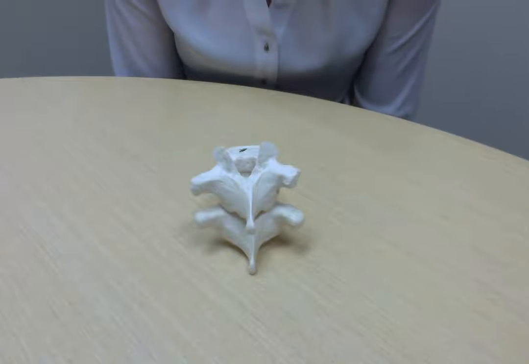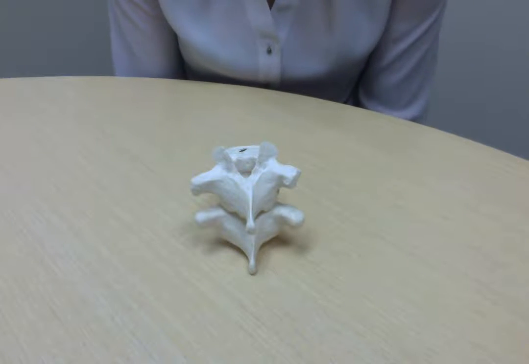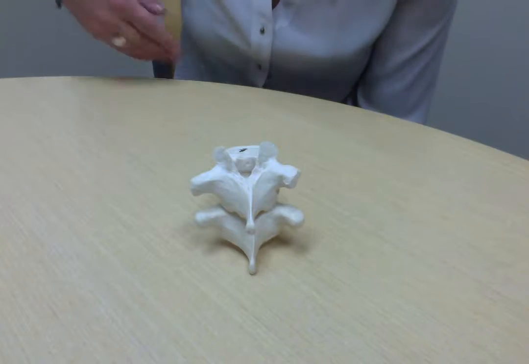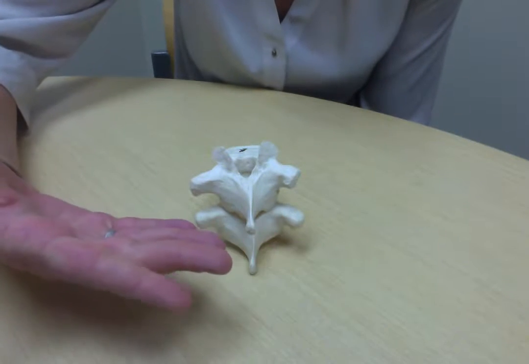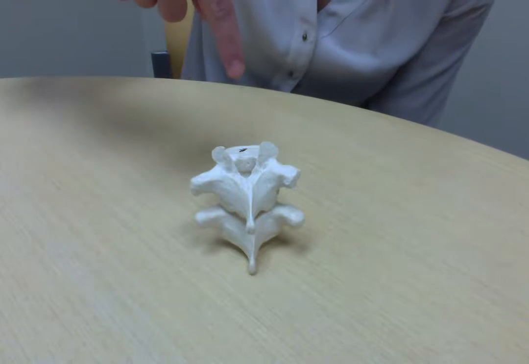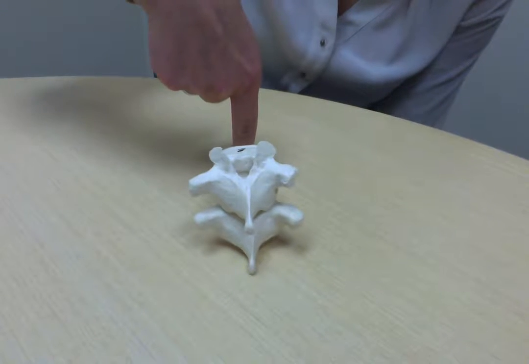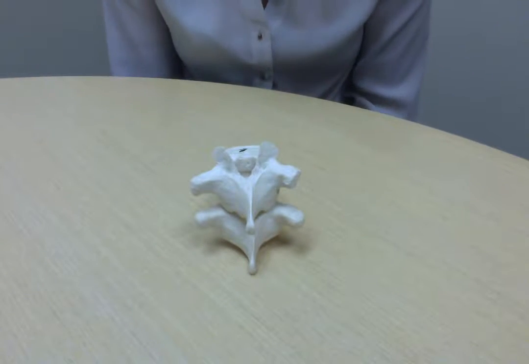This video is going to illustrate rotation, one of our cardinal motions. As you all know, rotation occurs within a transverse plane about a vertical axis running from the superior portion of the vertebrae down to the inferior portion of that vertebrae.